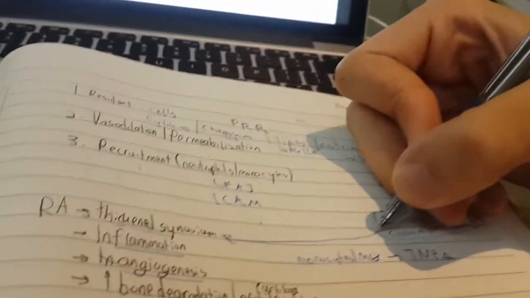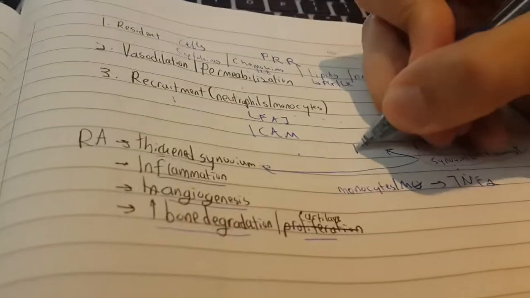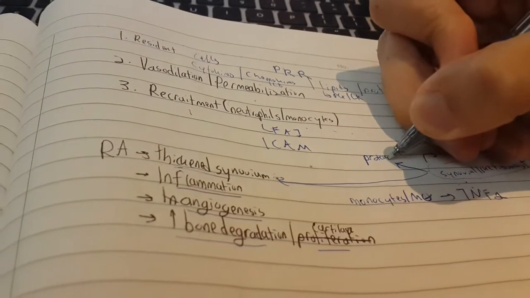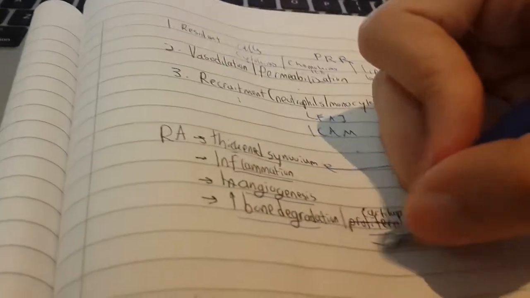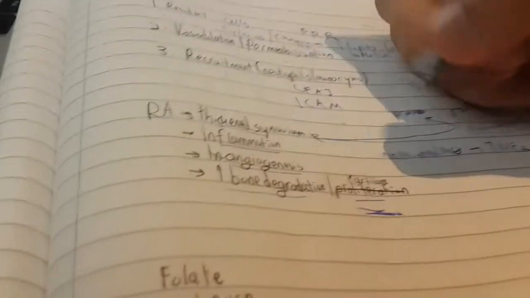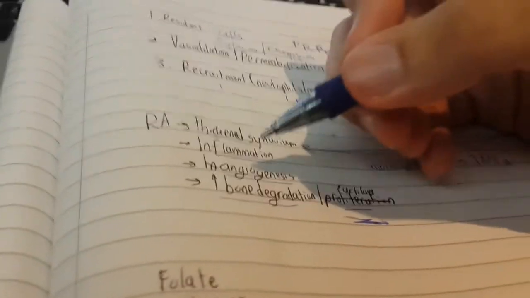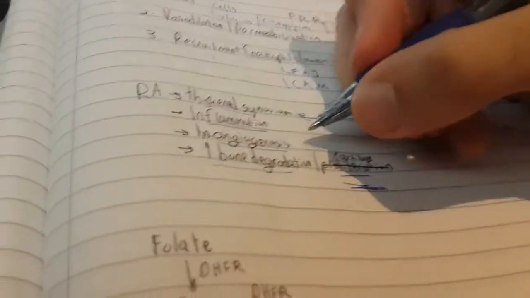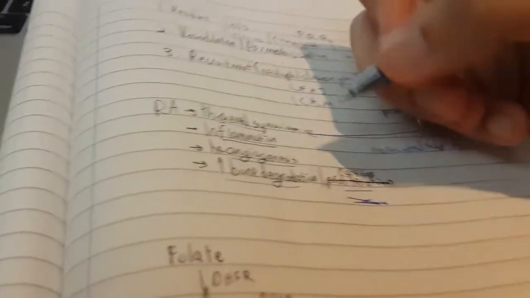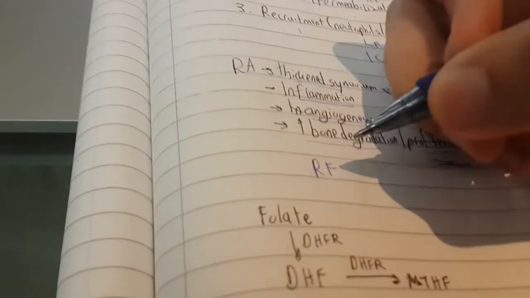Okay, and synovial-like fibroblast proliferation also leads to an increase in proteases, which are responsible for cartilage degeneration. Tumor necrosis factor alpha also leads to an increase in inflammation and angiogenesis, which is the development of new blood vessels. We not only have tumor necrosis factor alpha, we also have rheumatoid factor, which is a type of antibody released by B cells.